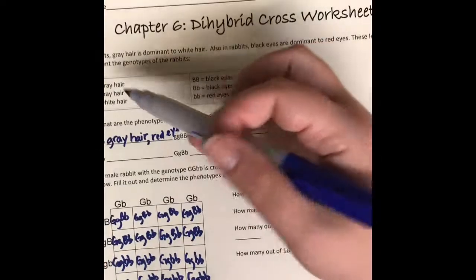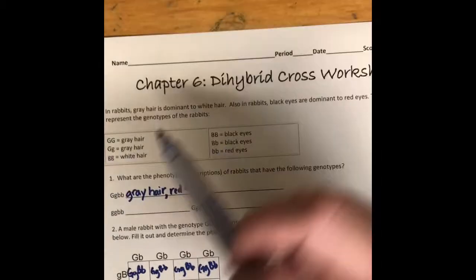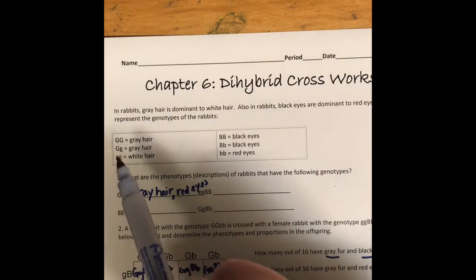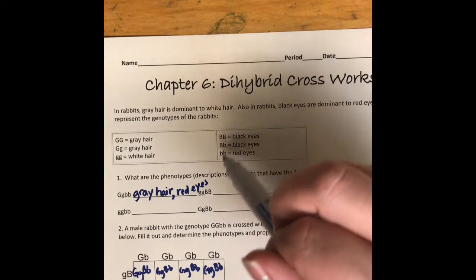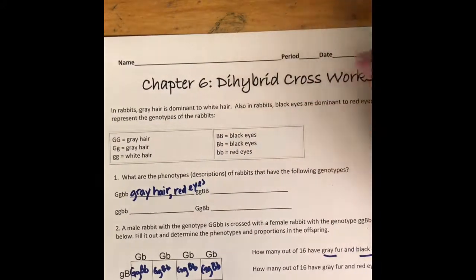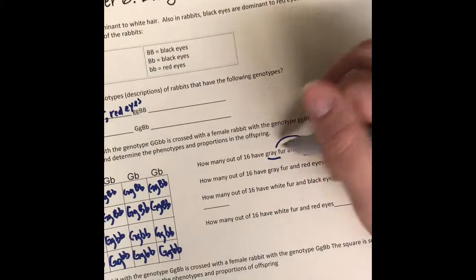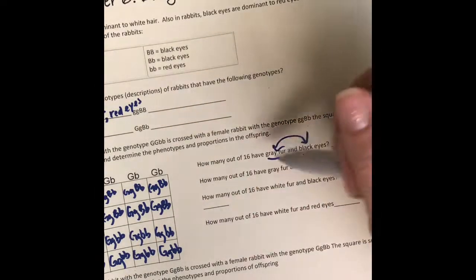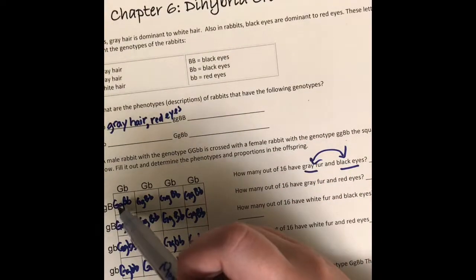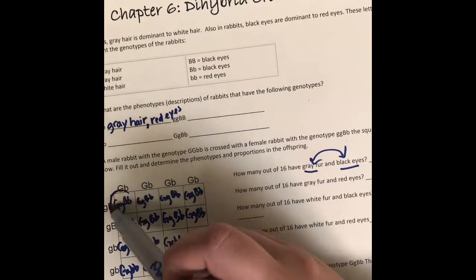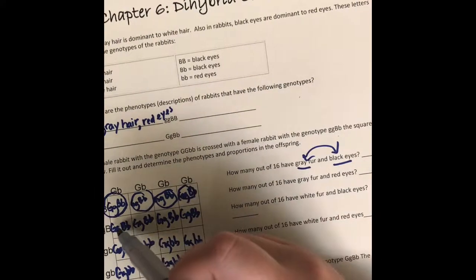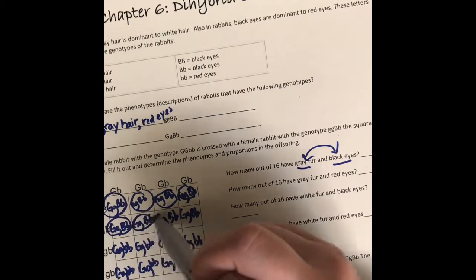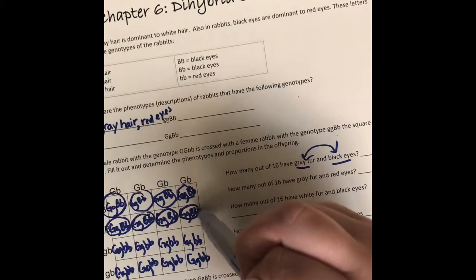So we're looking for gray. In order to be gray, you have to have at least one big G. To have black eyes, you have to have at least one big B. So let's count gray and black together, okay? Not separate. They wanted to know how they are together. So let's count. This has a big G and a big B. This would be gray and black. That means all of these are, because they're all the same: big G, big B, gray and black.